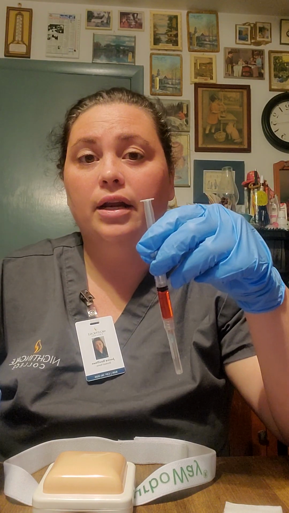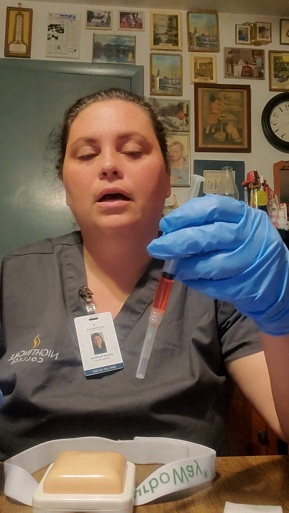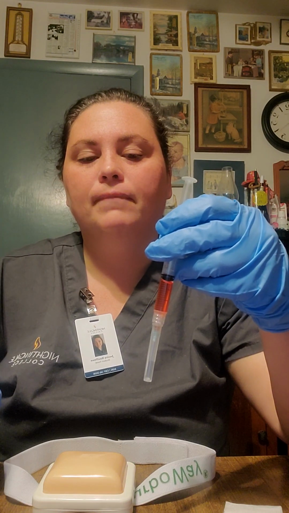And when I do this injection, I'm going to go slow, and I am going to do it at a 90-degree angle. I'm going to remove the cap. Alright, and with my placement, I'd have my finger and my thumb down here like so.